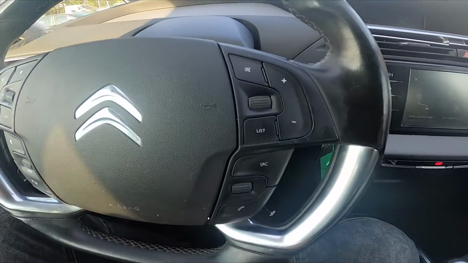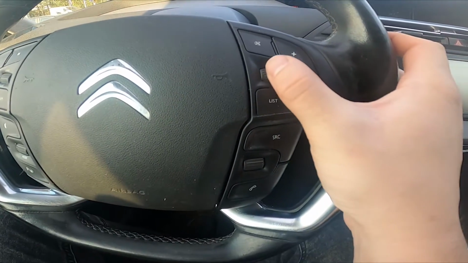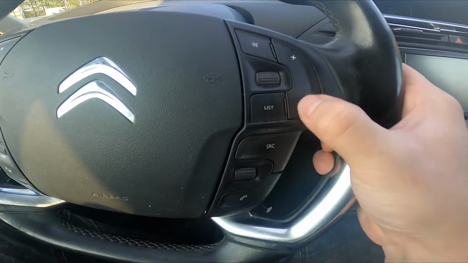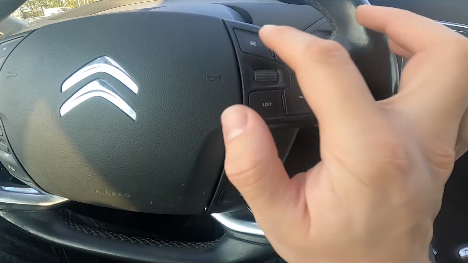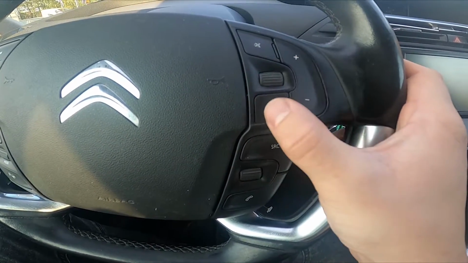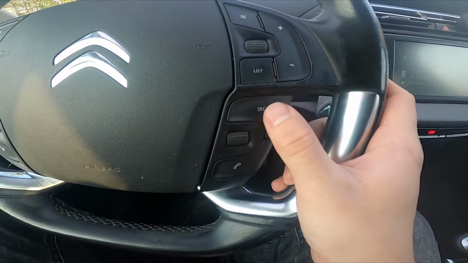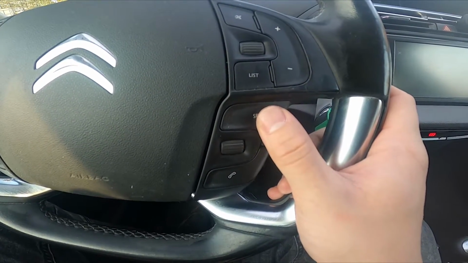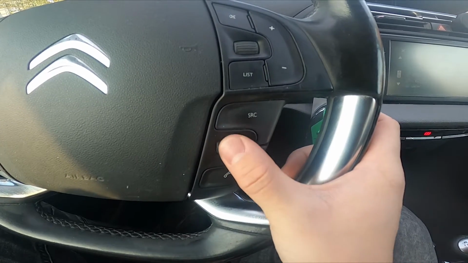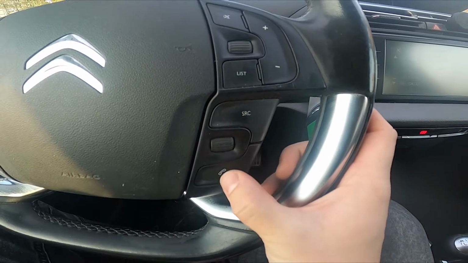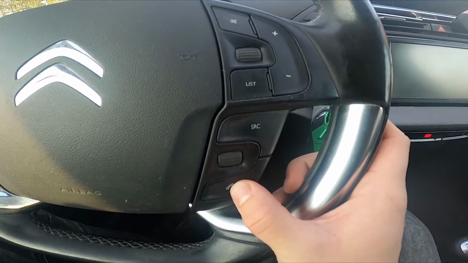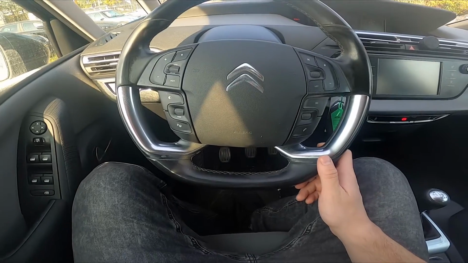Let's go to the right side of the steering wheel. Thanks to this button you can change radio station, increase and decrease volume, mute the radio, or search checklist of radio stations. Thanks to this button you can change radio source, manually select radio station, and enter phone settings. And that's it.